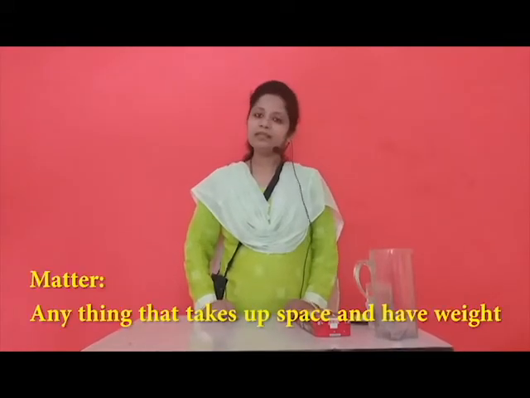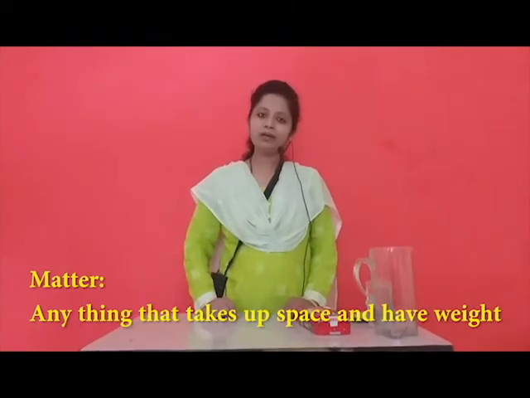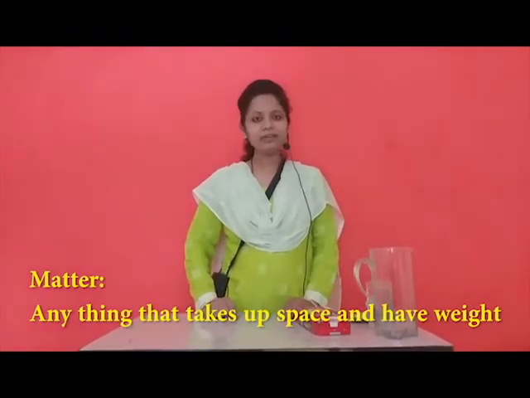Now students, these things also have some similarities. What similarities do they have? They have two similarities in common. They take up space and they have weight. Now students, the name of our lesson is matter. Just as I said, the things that take up space and have weight are called matter. This is the definition of matter.